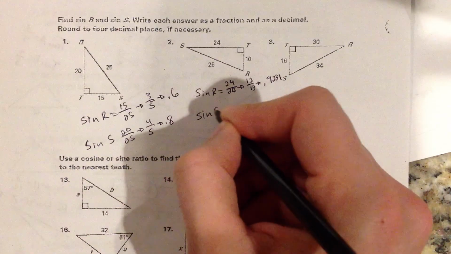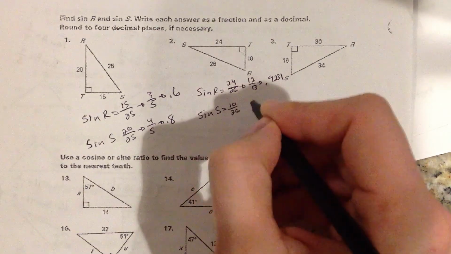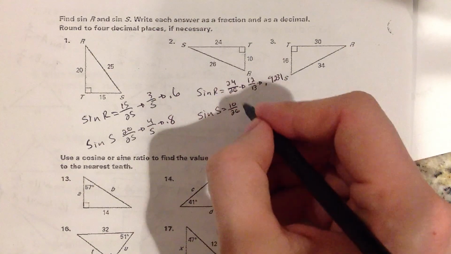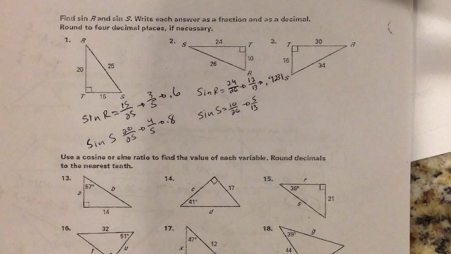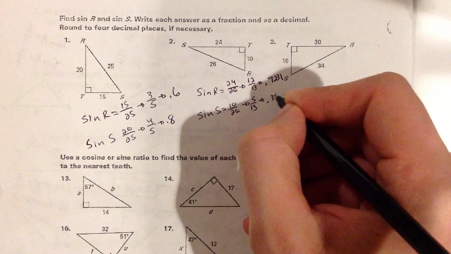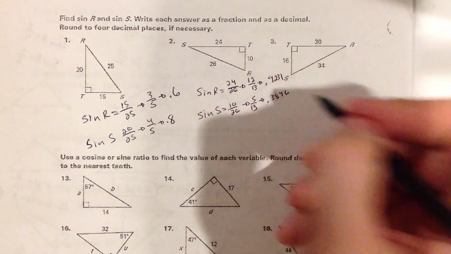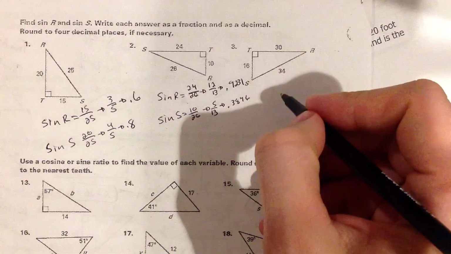And then we have sine S, which will be 10 over 26, or 5 over 13. So we'll go 5 over 13, and that'll be 0.3846, according to my trusty TI-36 Solar. Alright, continuing on.